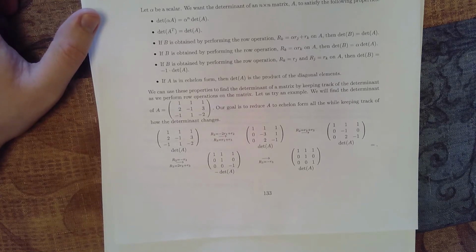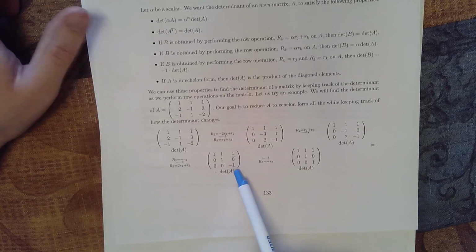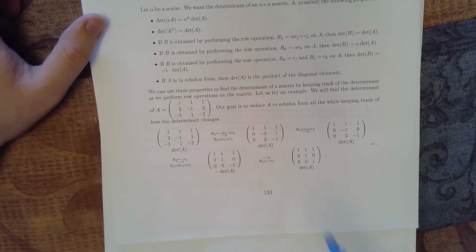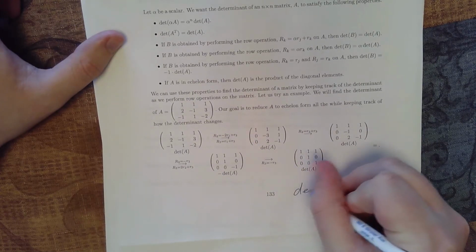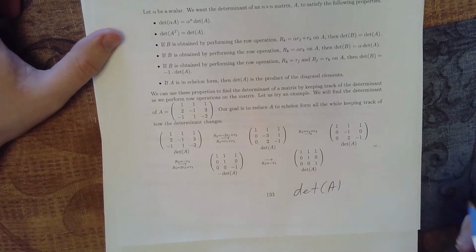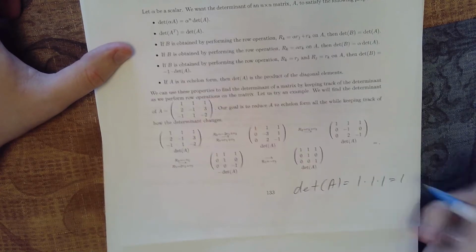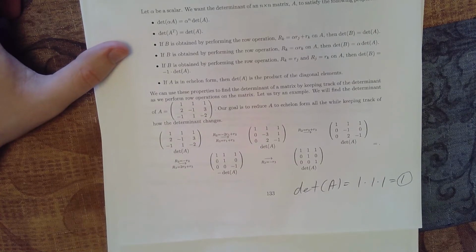And then last but not least, we have this -1 down here, and we'd like to make our multiplication a little bit easier, so we can multiply by -1 again, and that'll give us a +1, and it also changes the determinant back to what it was. So that means that the determinant of A, because it's now in echelon form, is just the product of the diagonal elements. So it'll be 1 times 1 times 1, which is just 1. All right, so that's one example.